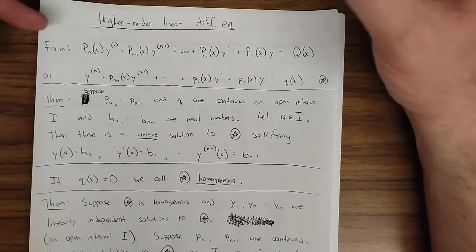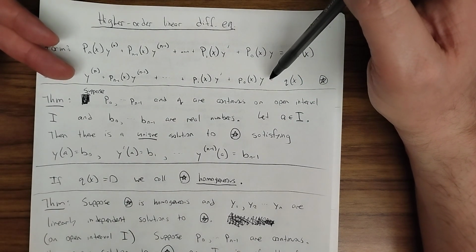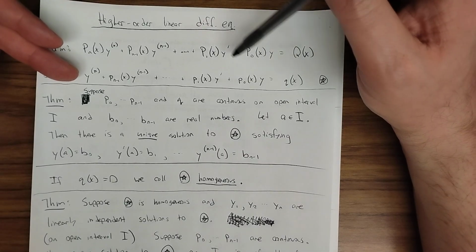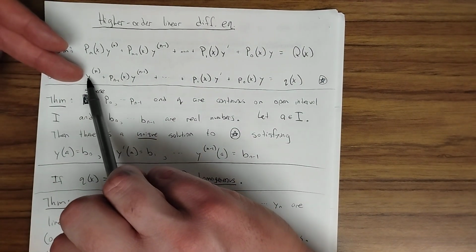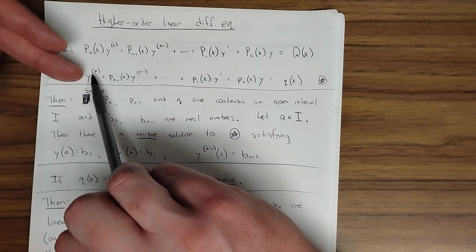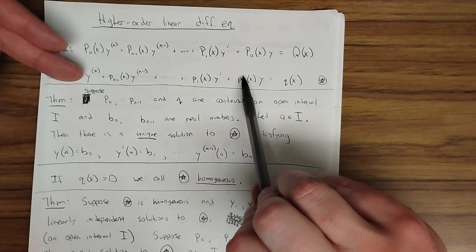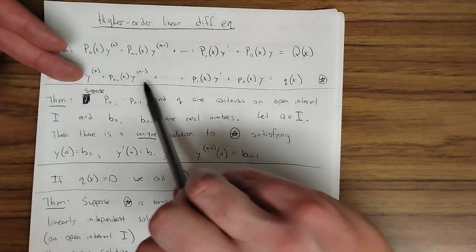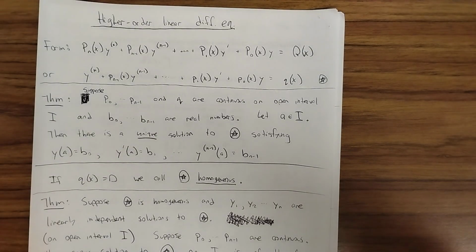And by the way, this is an exact generalization of what we learned about first order linear differential equations. For the first order, n would just be 1, so we just have the first derivative of y plus a function times y, which we normally just call p, but now we're going to call it p0 because there's a bunch of them, equals q. So this is really just a generalization of first order linear differential equations.